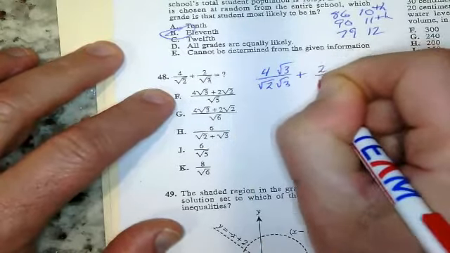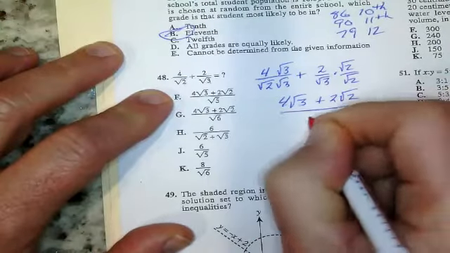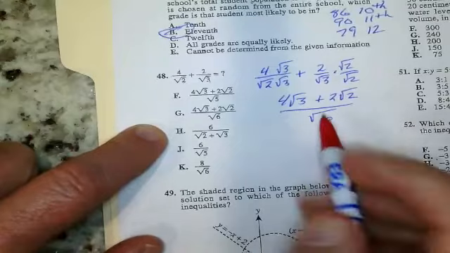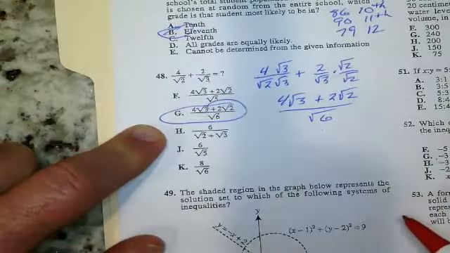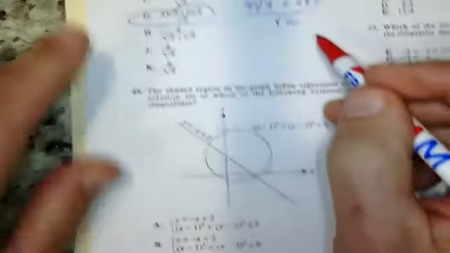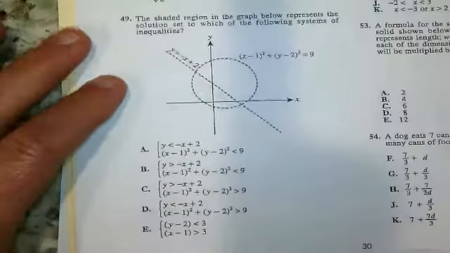That becomes 4 square root of 3. You cannot add those together or combine them. 2 square root of 2, all over square root of 6. So 4 square root of 3, 2 square root of 2, all over the square root of 6 is G. You have to have a common denominator to be able to add. And I know most of you are glad they're not having to rationalize those.